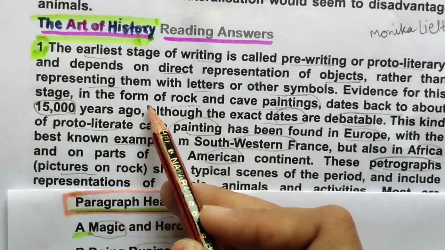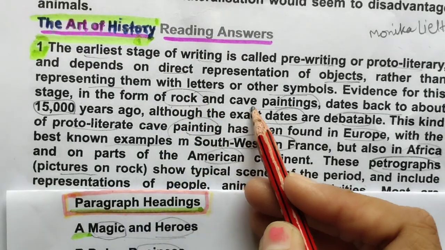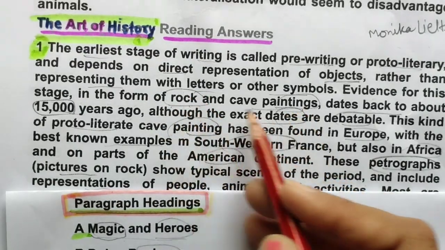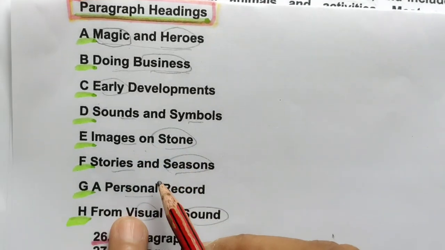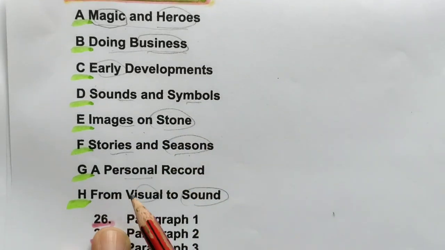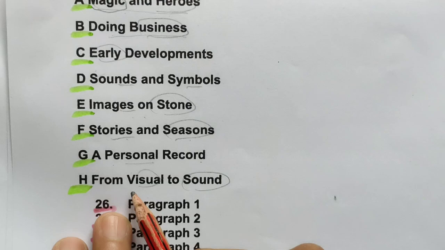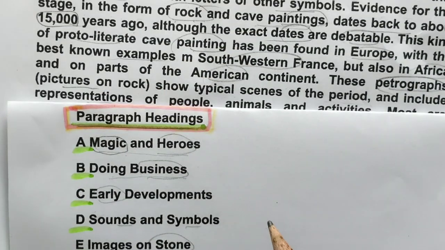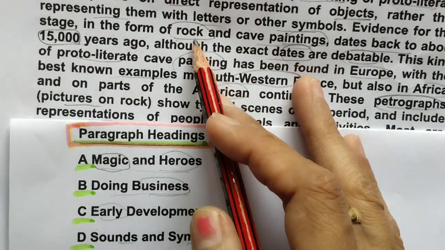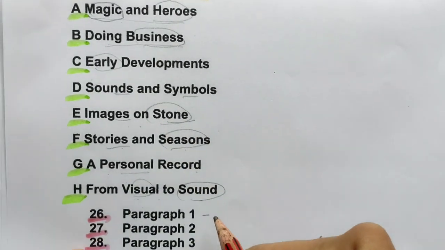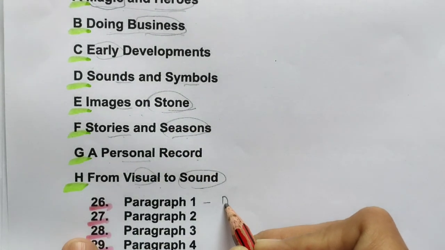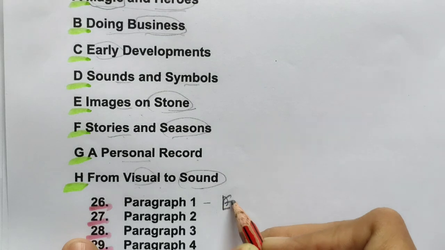Evidence for this stage in the form of rock and cave paintings. So it means these all are talking about images and stones. But let's read the other options. Stories and seasons, not there. Personal record is also not there. From visual to sound is also not there. So for this we can select this: images on stones. So definitely for paragraph A, I will be marking it E.